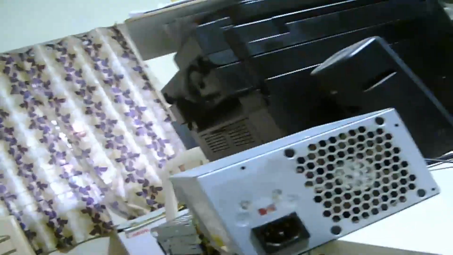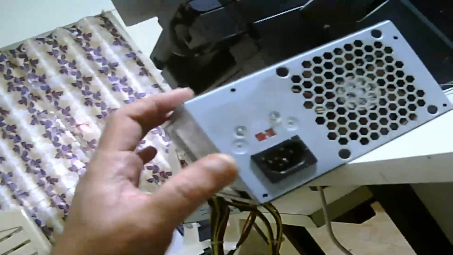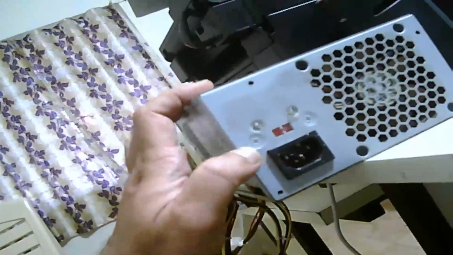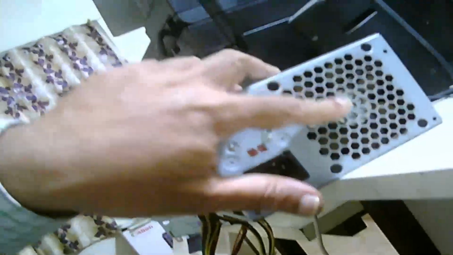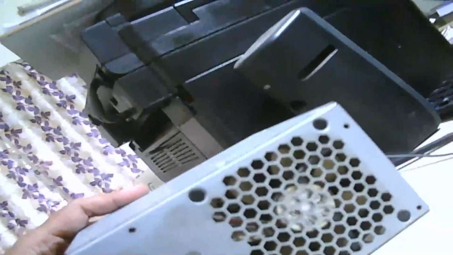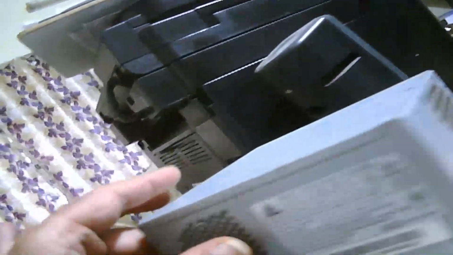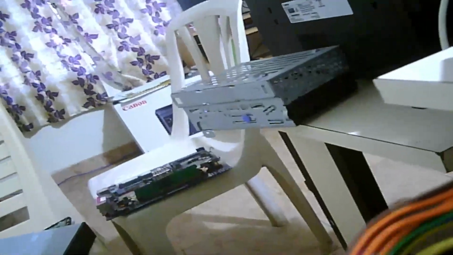So this is SMPS. The power point, and you can see some fan inside. You can see different wires. These different wires get connected to different components.